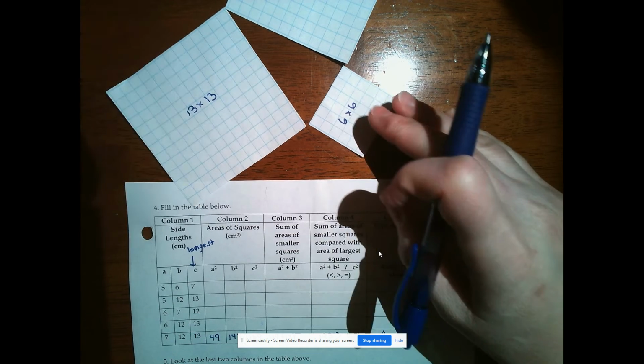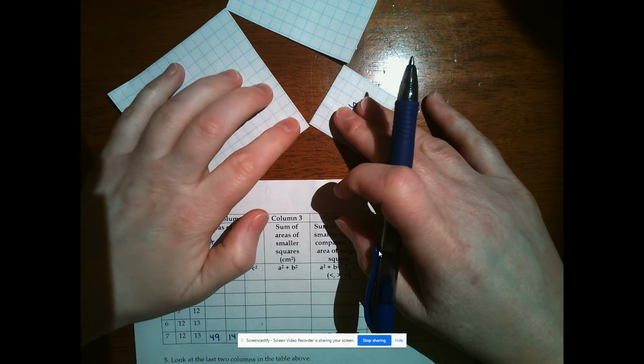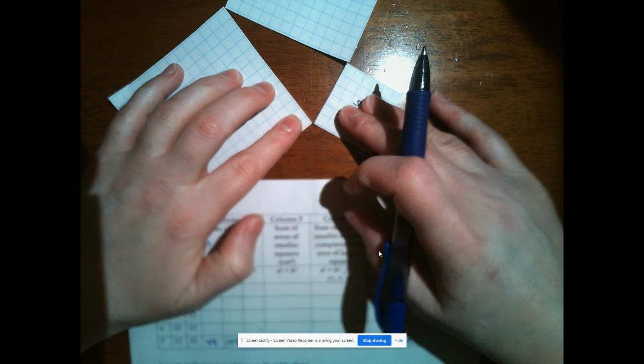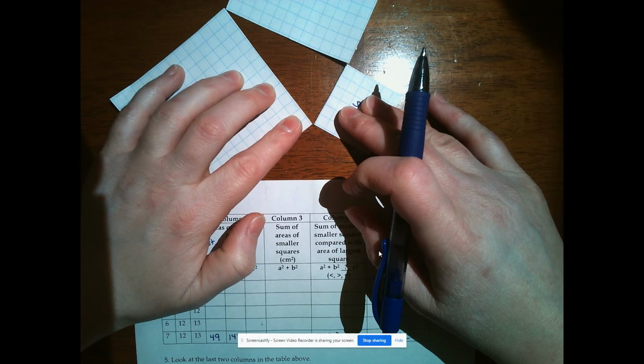If I build a triangle for 6, 12, 13, it's kind of close, but that one is also acute, just under a 90 degree angle there. So 6, 12, 13, also acute.